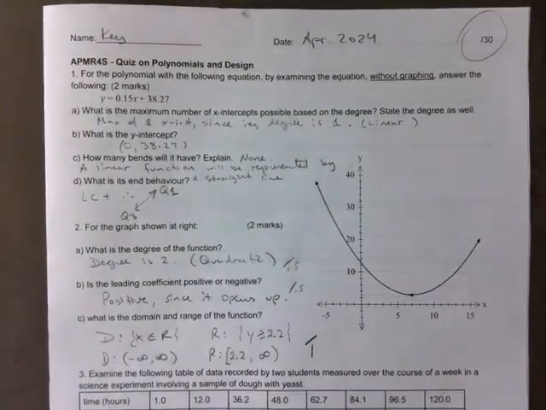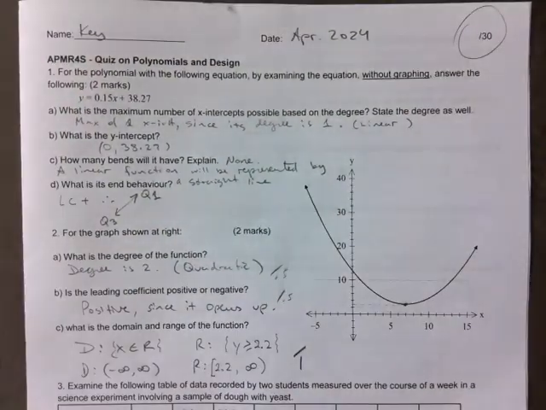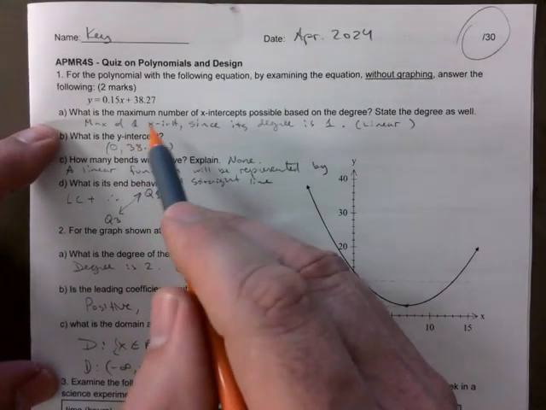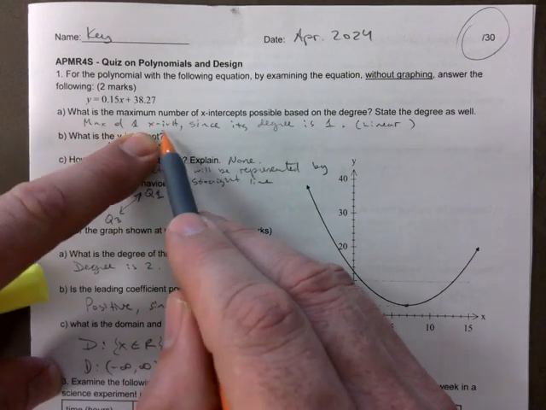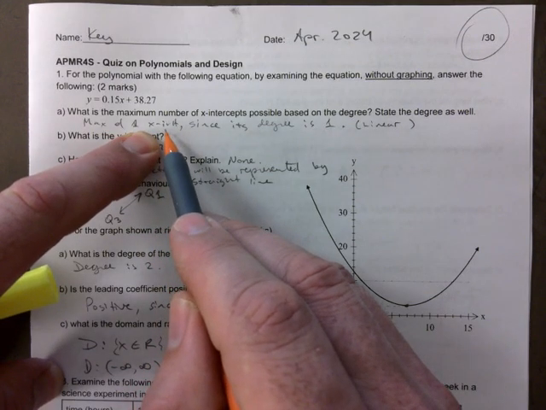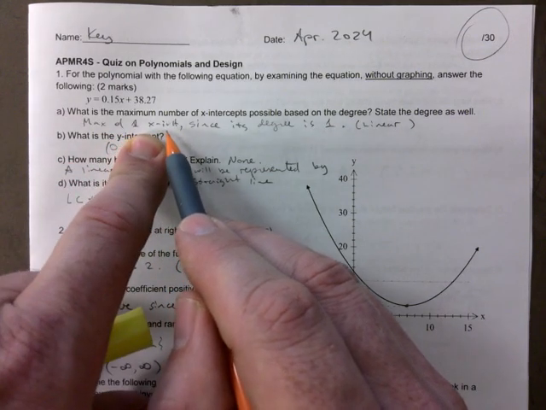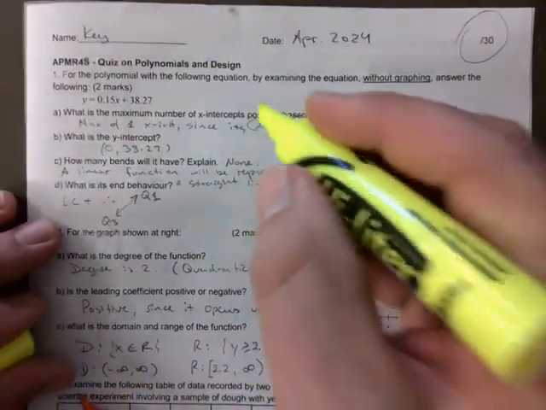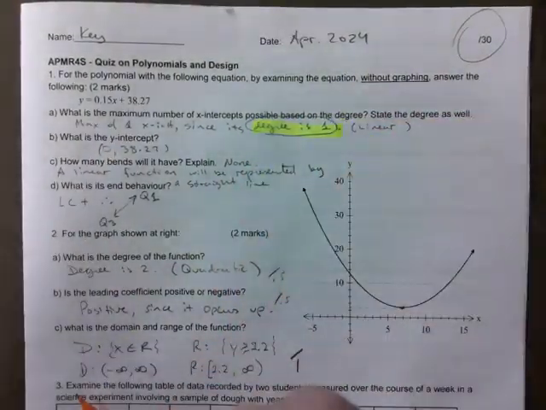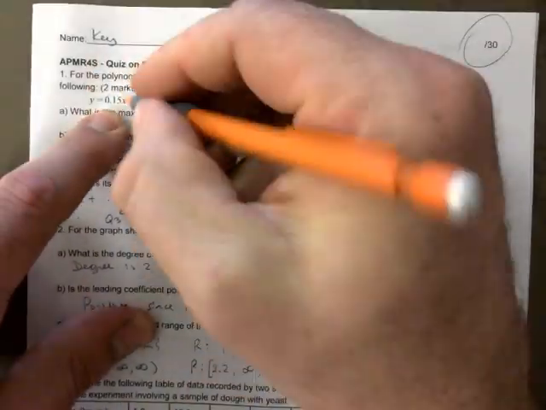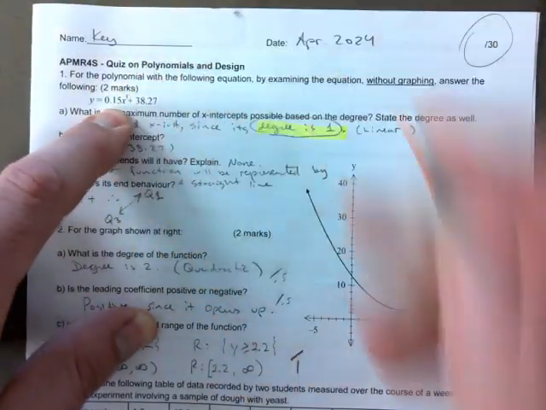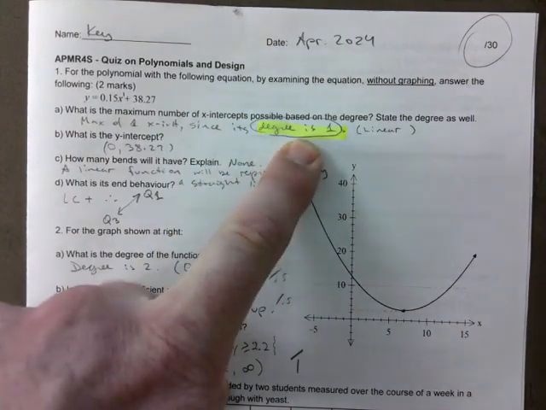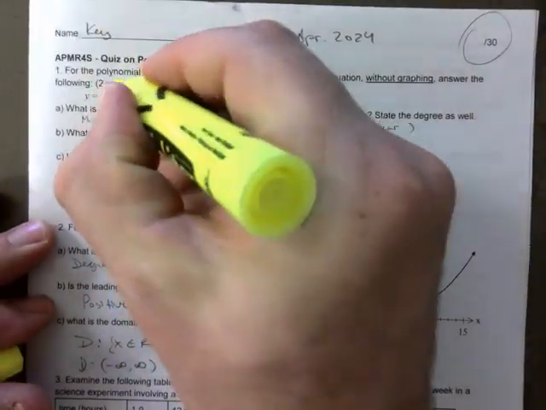Okay, here it is. Out of 30. And so the maximum number of x-intercepts, there'll be 1. There's no 0, right? It does cross it no matter what. And the degree is 1, so that's what some of you missed, right? And why is it 1? Because technically x has an exponent of 1 on top of it, right? So the degree is 1. That's where I got it from.